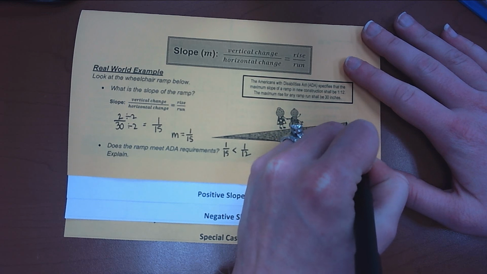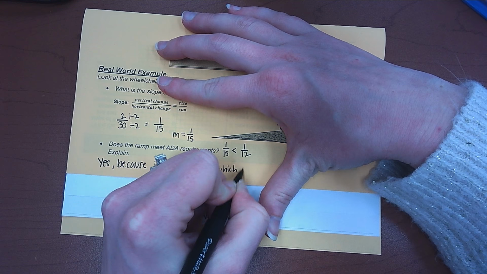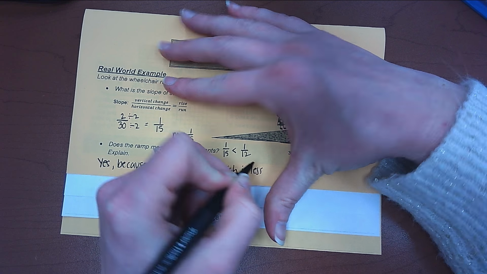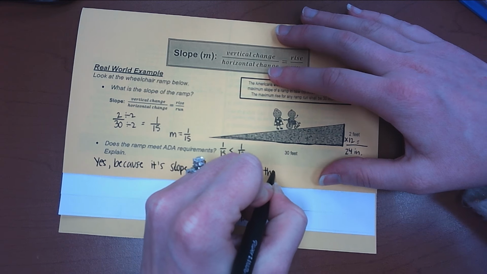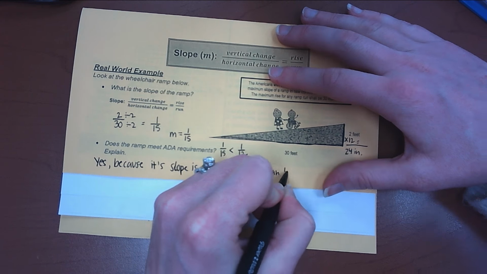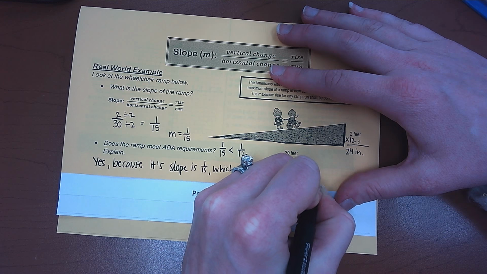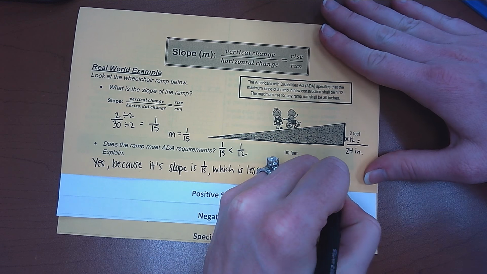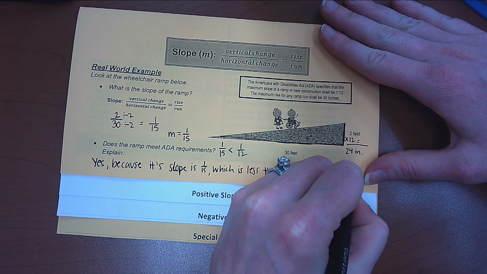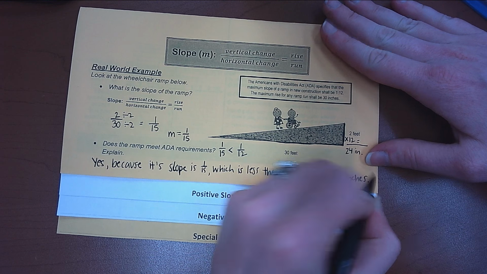Yes, because its slope is 1/15, which is less than 1/12, and it rises 24 inches, which is less than 30 inches.